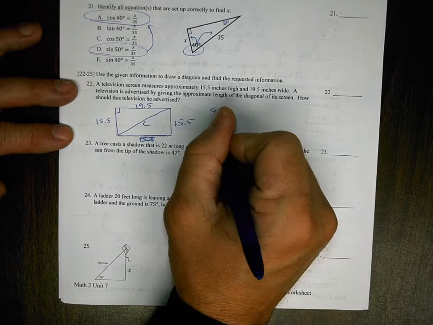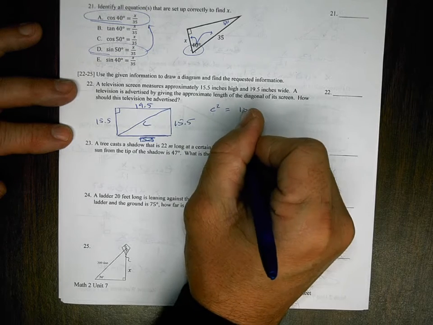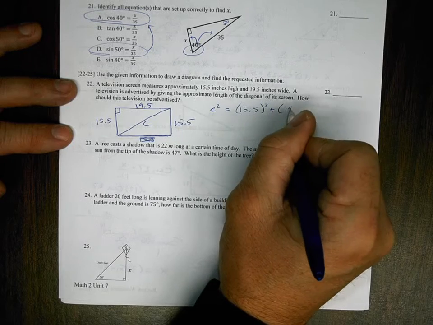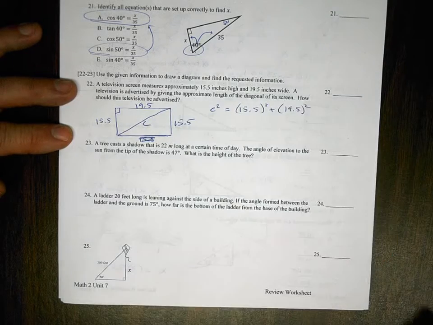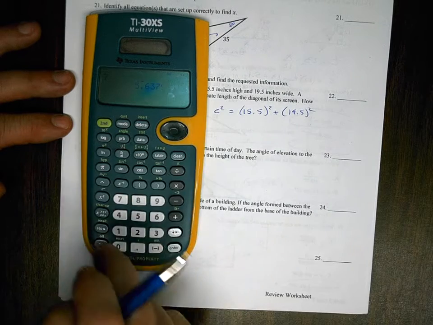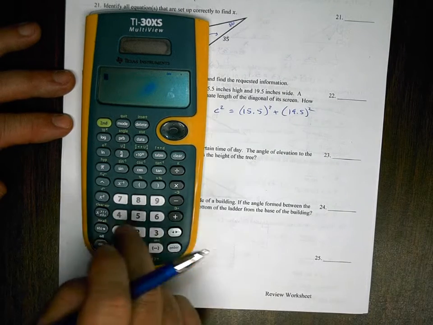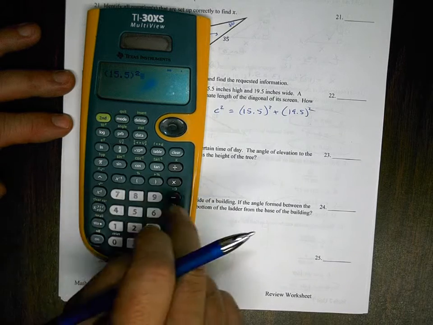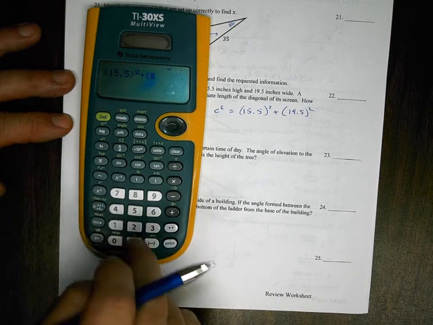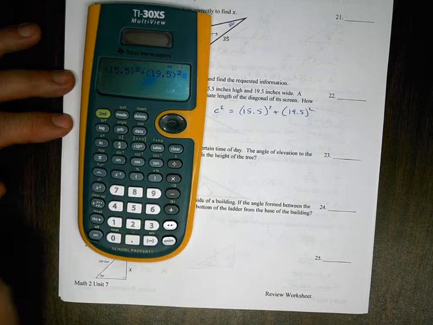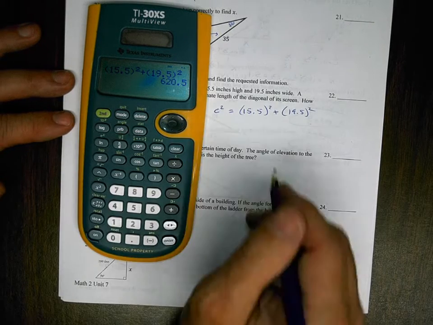So that is C squared equals 15.5 squared plus 19.5 squared. That seems like some tough math, but it's actually pretty easy when you have this great calculator. So we'll go 15.5 squared plus 19.5 squared, and we get 620.5.